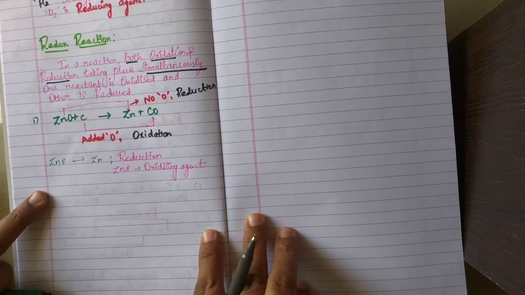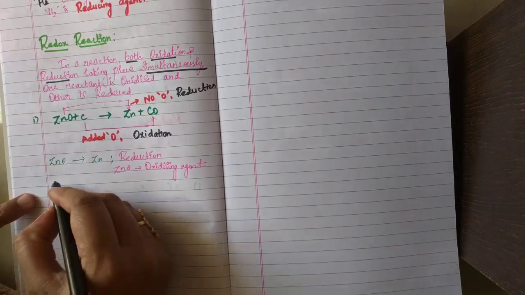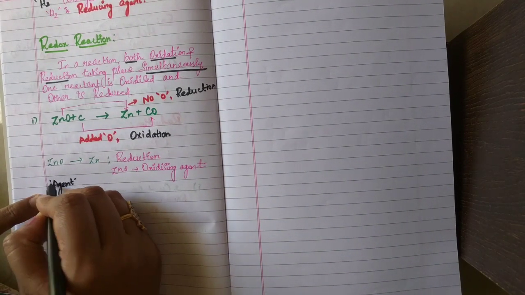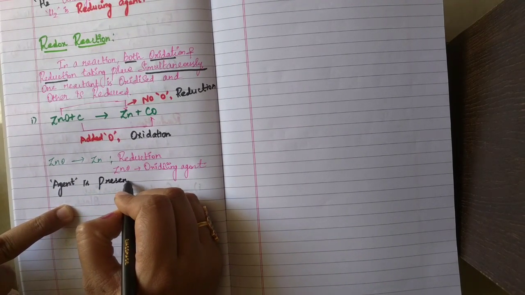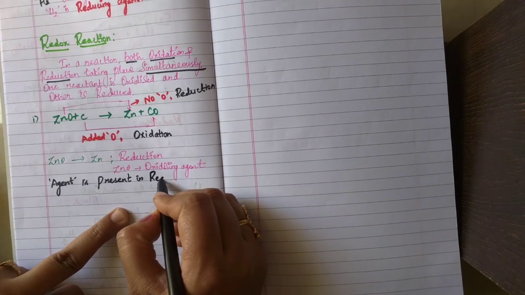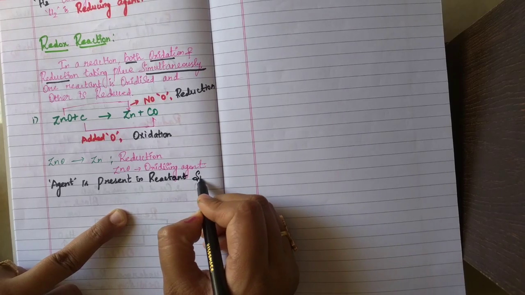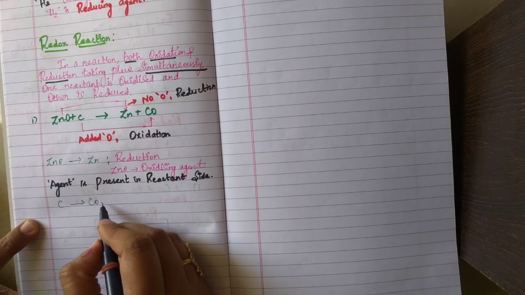So the agent is always a substance, that is a reactant. This is a key point here. The agent is present on the reactant side. You should not consider products. Okay, students. Next, C to CO, addition of oxygen.